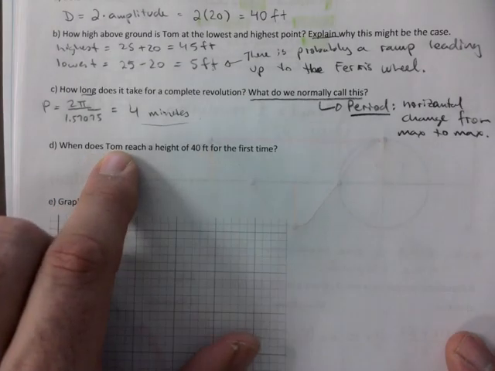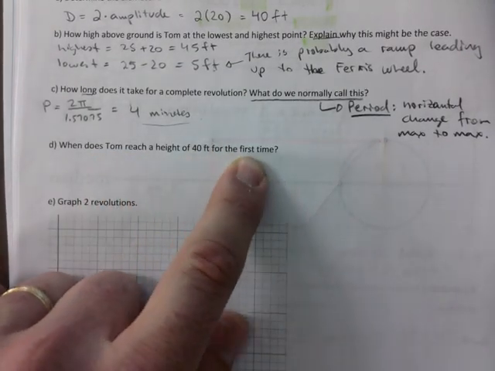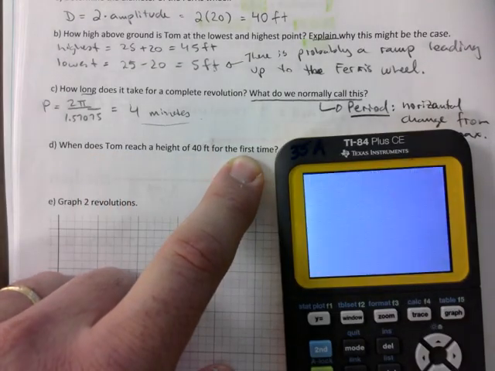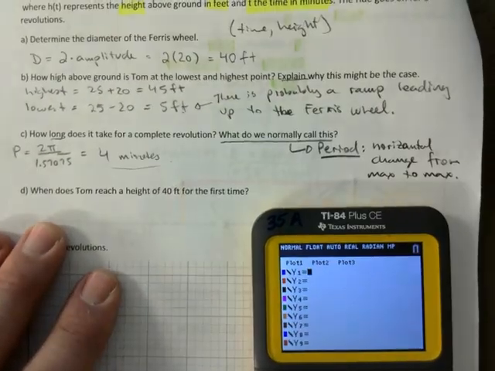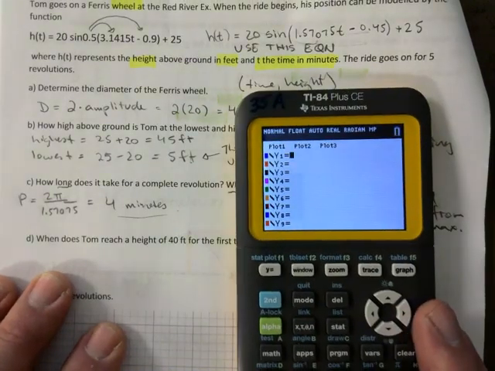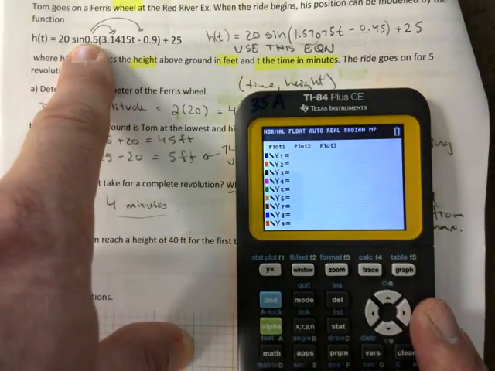And so when does Tom reach the height of 40 feet for the first time? Let's enter this into our calculators first and foremost, because we're going to use it on the back side. We're not done yet. And I told you a little curveball here, right?